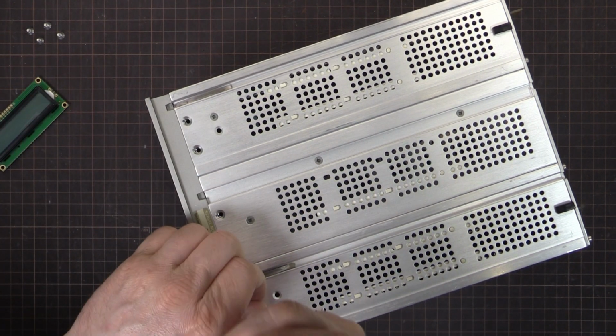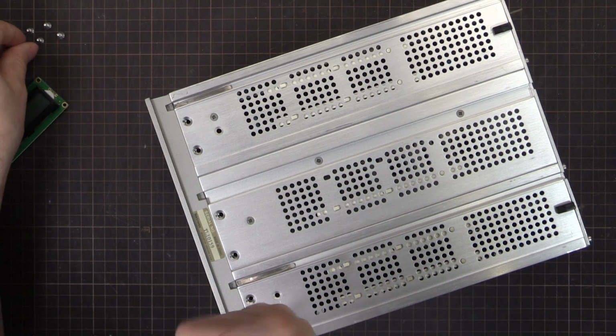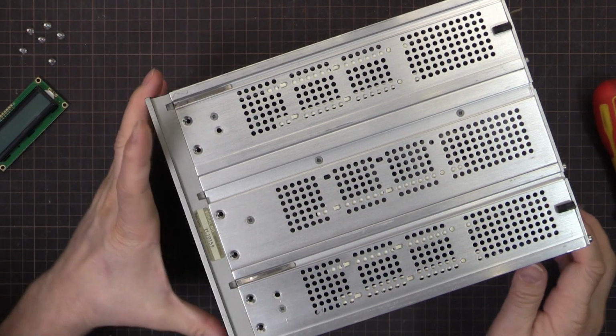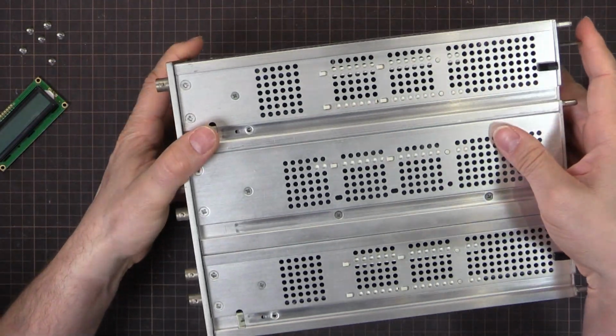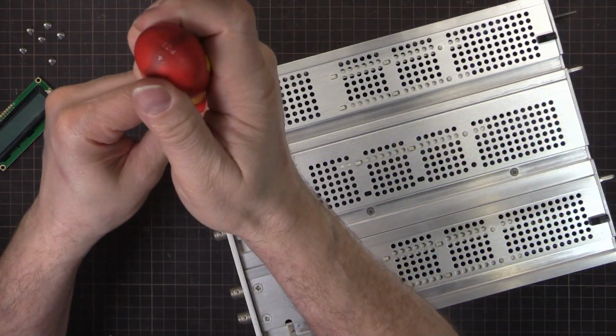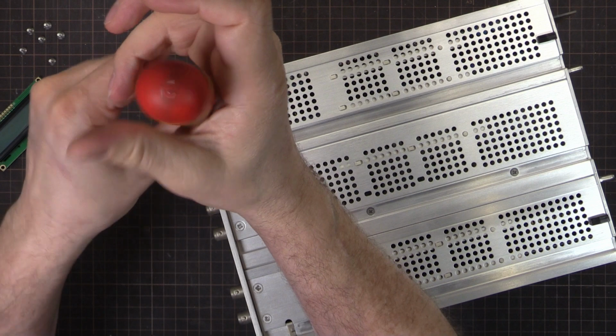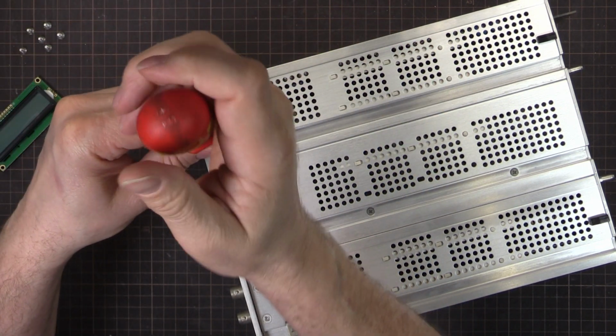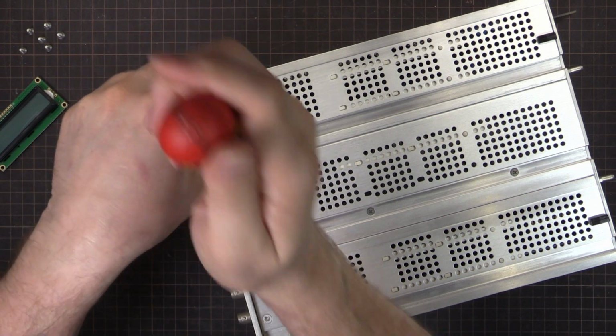The screws on the top and the bottom are actually different lengths, so be aware of that when you're putting it back together. There's 6 on the top and 6 along the bottom. The short screws go on the bottom, and the long screws go in the top.